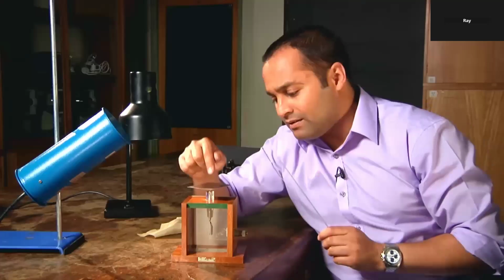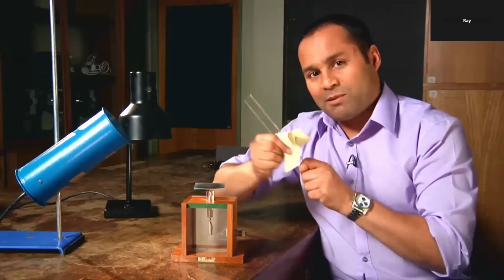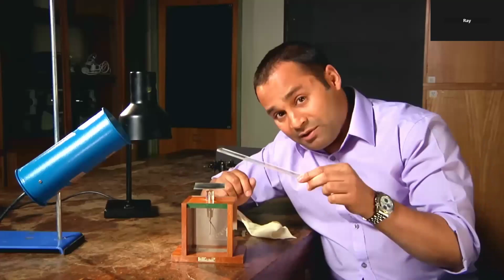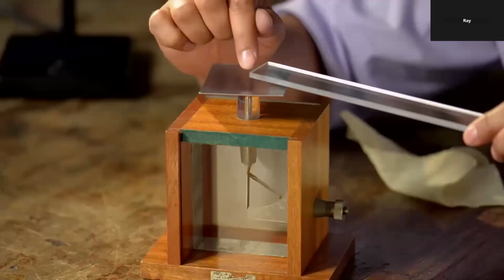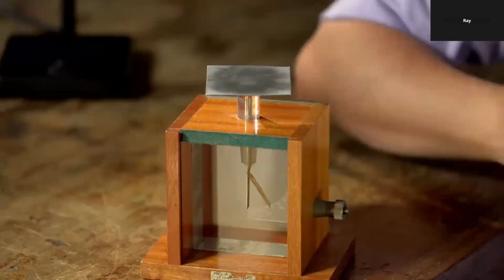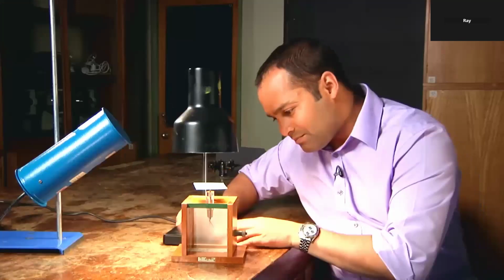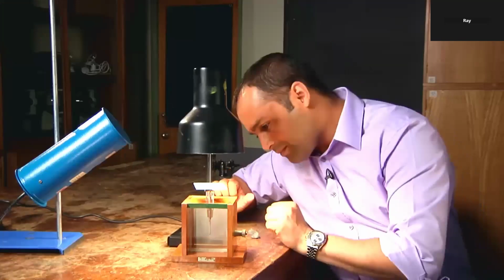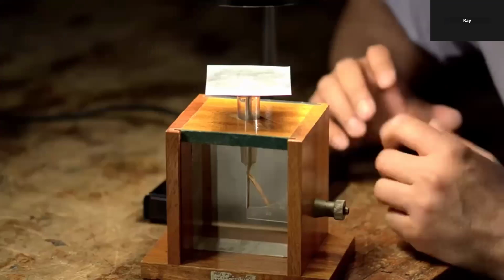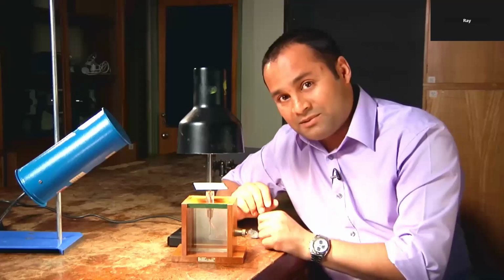Now watch what happens when I shine visible light onto the plate. Absolutely nothing. That's actually a really important part of the demonstration. Your students need to notice that with visible light, nothing happens. But watch what happens when I shine ultraviolet light. You can see that the gold leaf immediately starts to fall. And that must mean that the UV light is somehow discharging the electroscope.